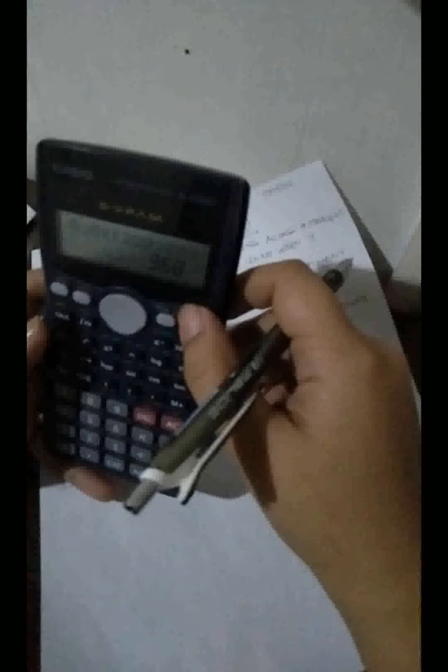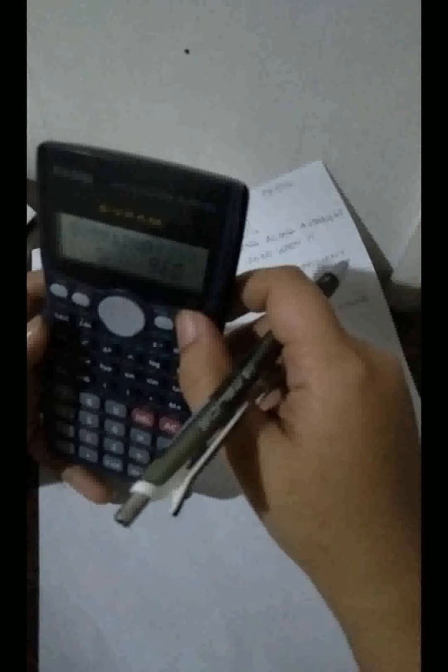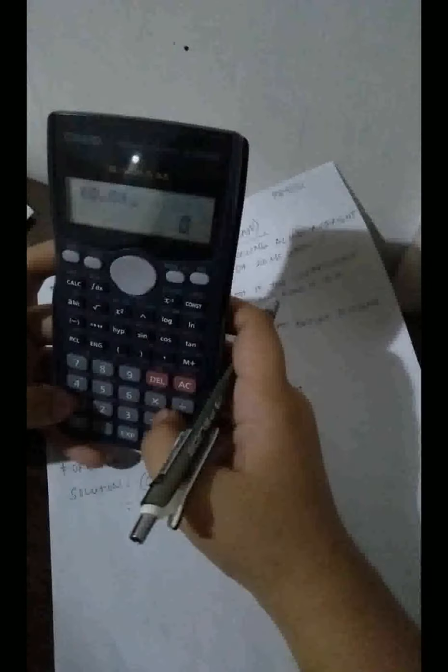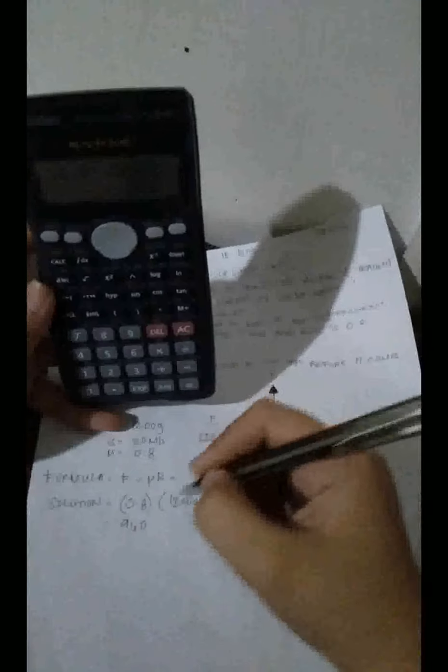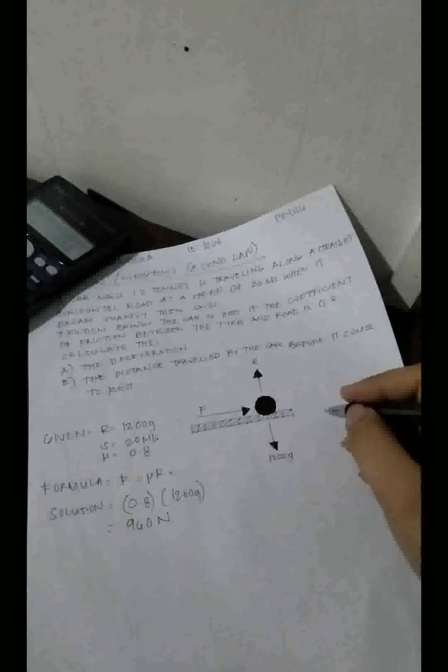So, we have 0.8 times 1,200 is 960 Newton. So, the friction F caused deceleration a, which is given by Newton's second law.